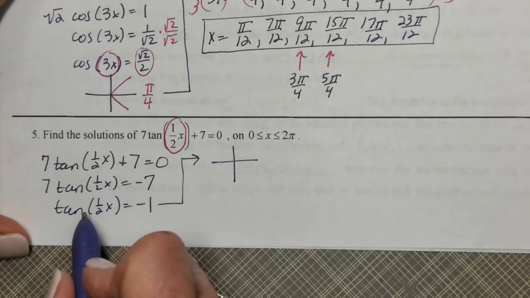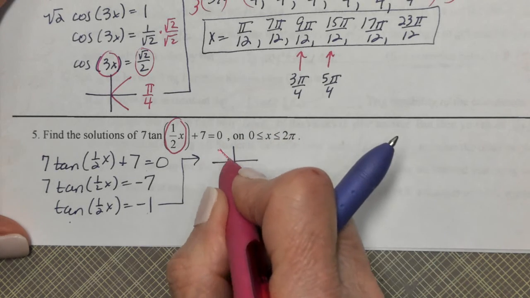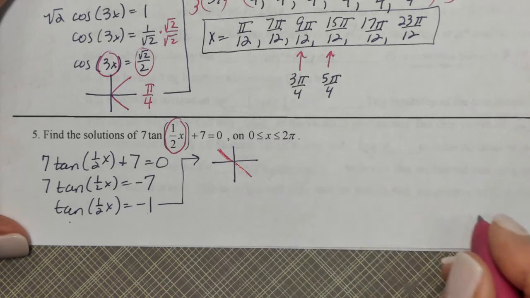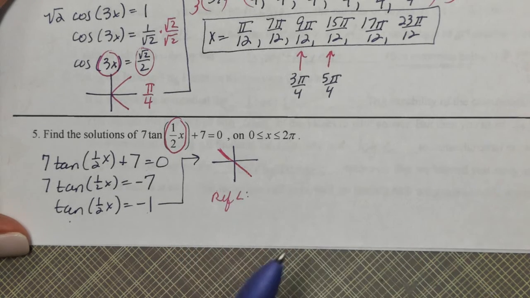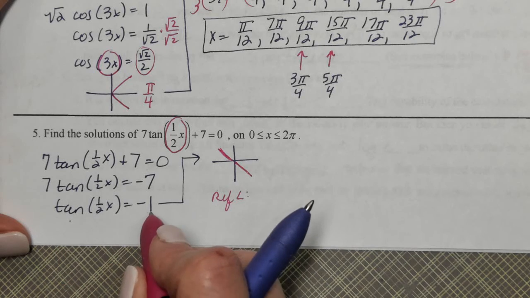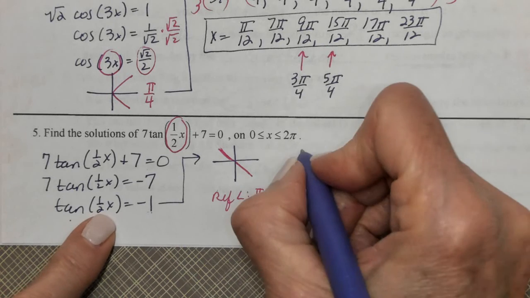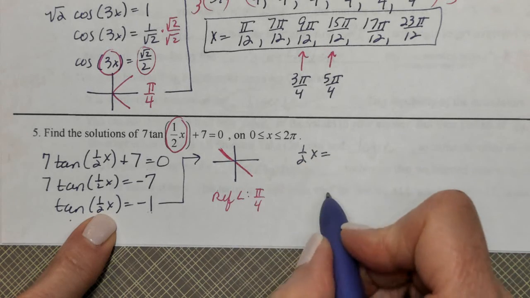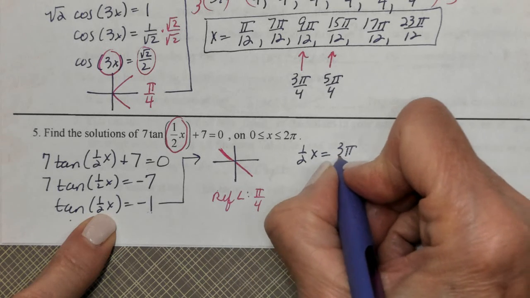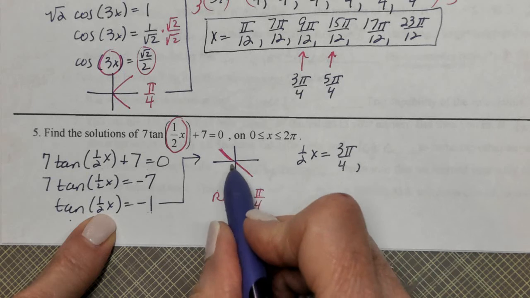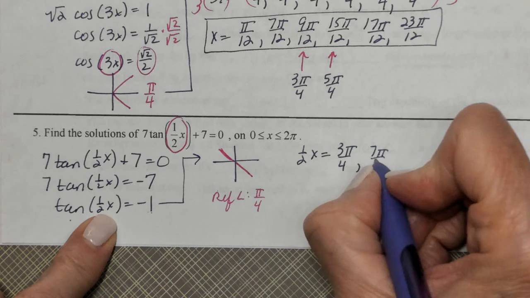Think about quadrants. We have tangent that's a negative. Well, tangent being negative needs to be in either quadrant 2 or quadrant 4. And the reference angle, the angle that makes tangent 1, is pi over 4. So my 1/2 x will equal the pi over 4 in quadrant 2, that's 3 pi over 4, and the pi over 4 in quadrant 4, which is 7 pi over 4.